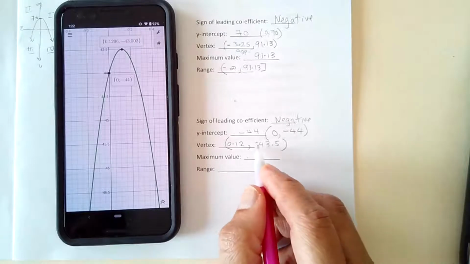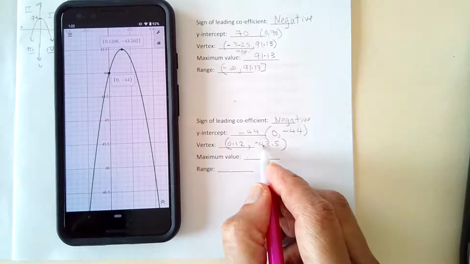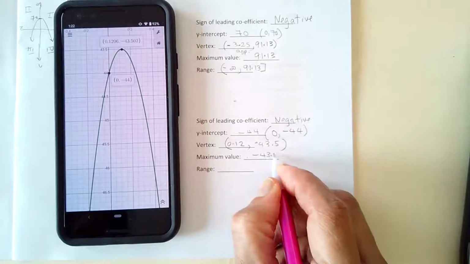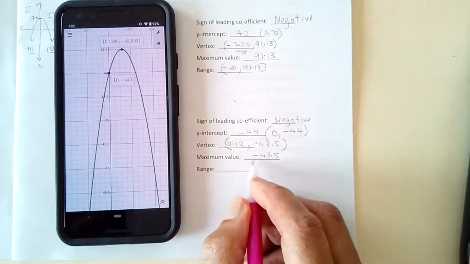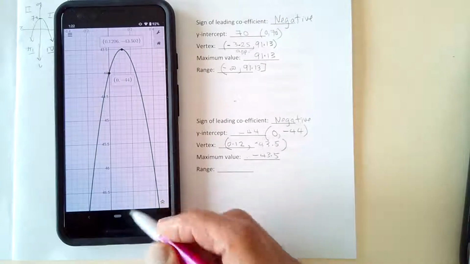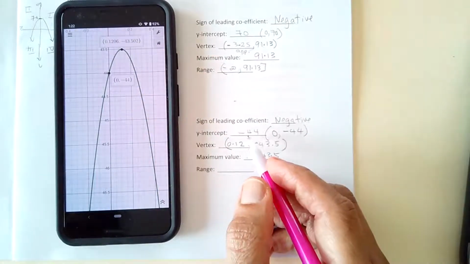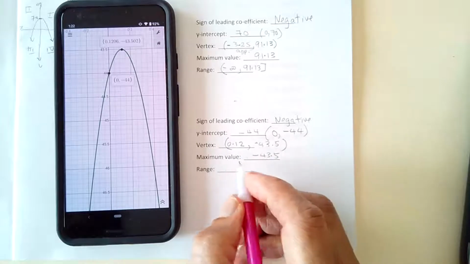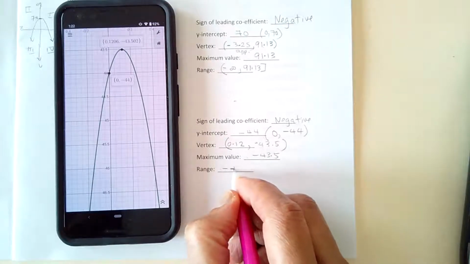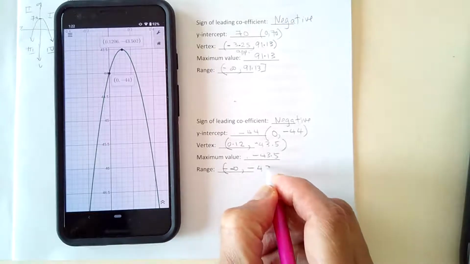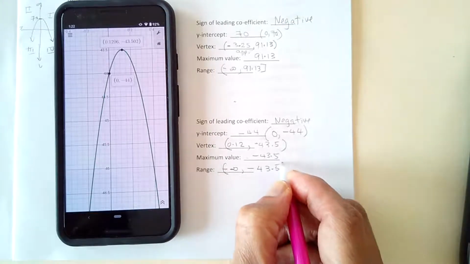So the maximum value here is the y coordinate of your vertex. So it'd be -43.5. Your range now is from -infinity to the maximum point, which is the y coordinate of your vertex. So we say from -infinity to -43.5.